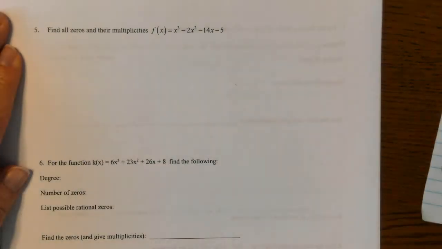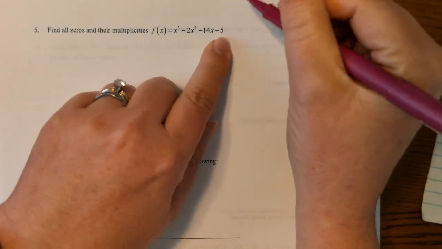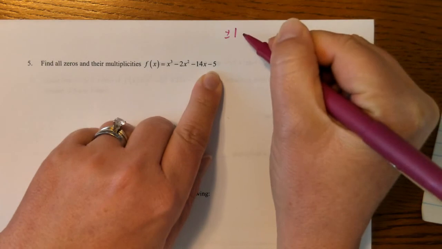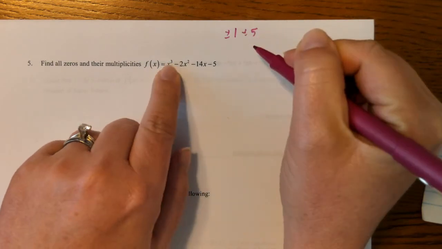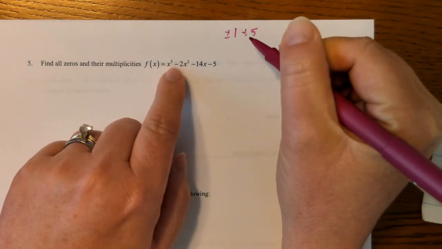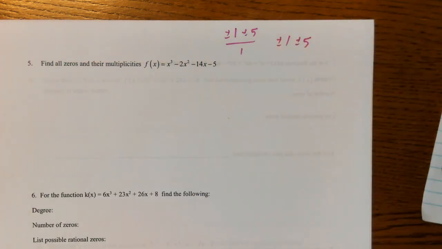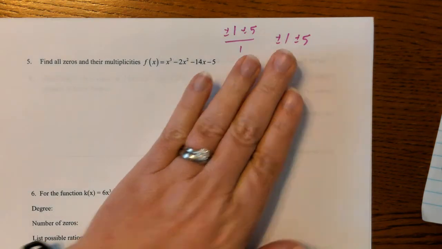Now, we could list our possibilities. Okay, factors of 5 would be 1 and 5. So plus minus 1, plus minus 5. Only thing it can divide by here is 1. So I'm going to have plus minus 1 and plus minus 5. So I know that it's not going to hit the x-axis at 2. It's not going to hit the x-axis at 3. Okay, you don't have to do this, but you could.